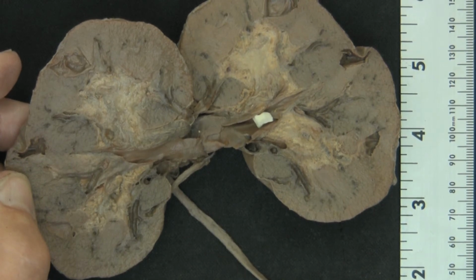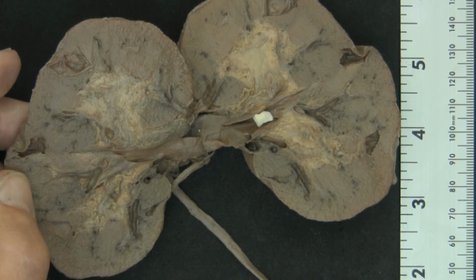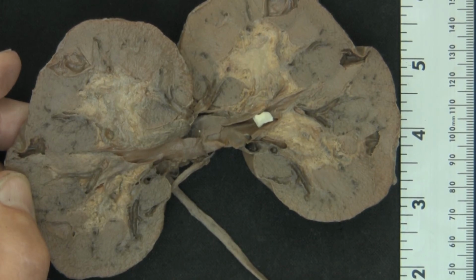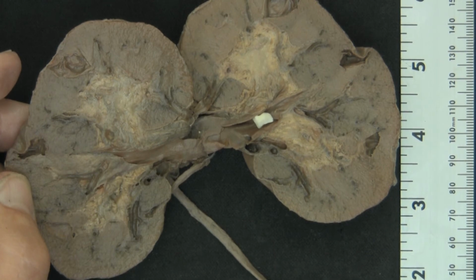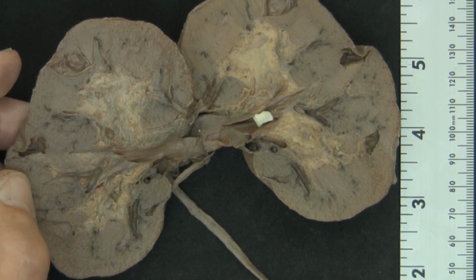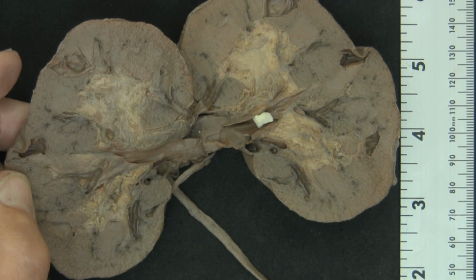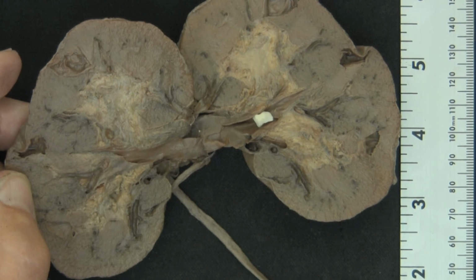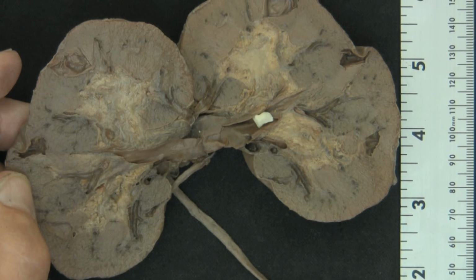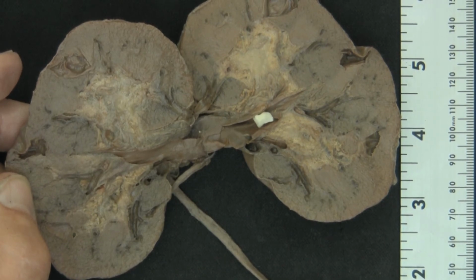Kidney stones can be handled in a number of ways. They can be broken up with ultrasound. They can be pulverized with lasers, or they can be extracted, if necessary, through surgery, direct opening of the renal pelvis, which requires an incision through the back of the individual.